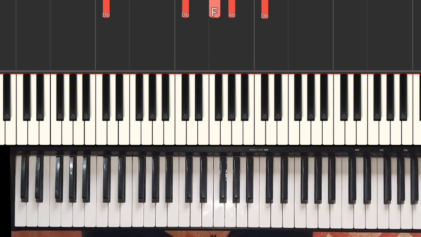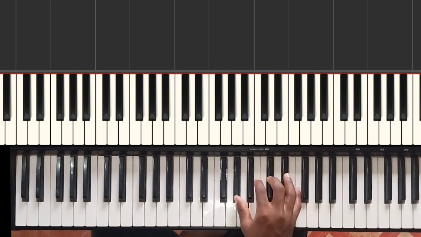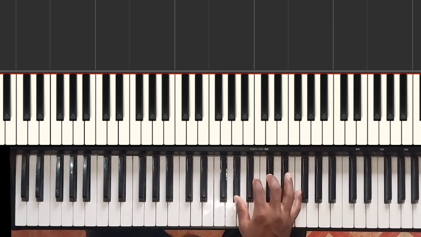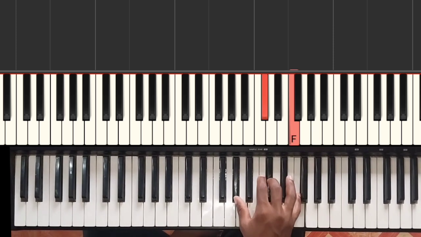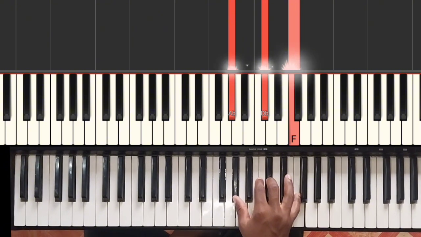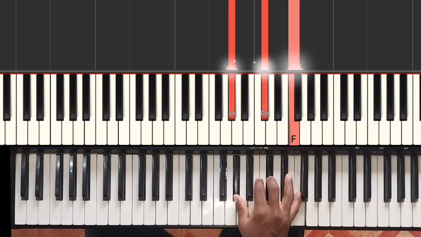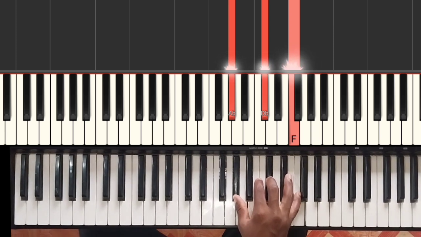Right? So it's quite easy. It starts right here on C sharp major second inversion, which is also known as our number 1, but it's a second inversion. Okay, it starts here. Right from here, please pause the video and watch the chords closely.